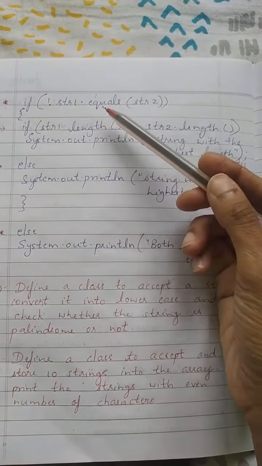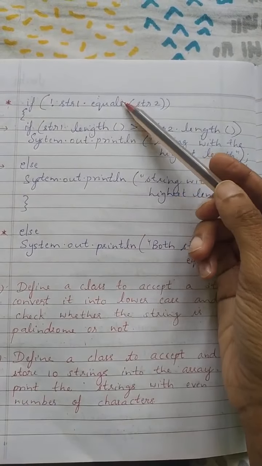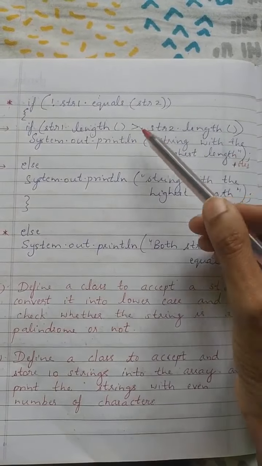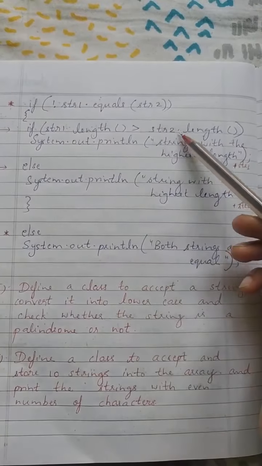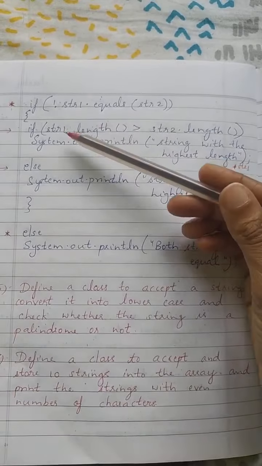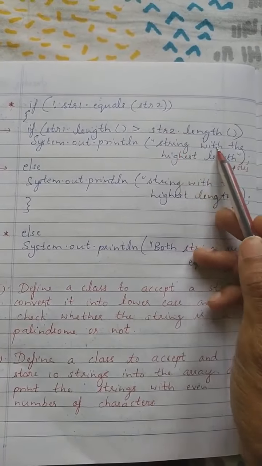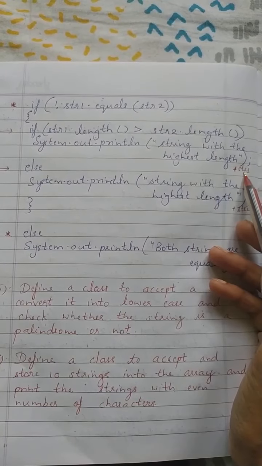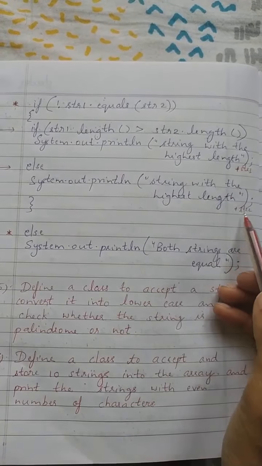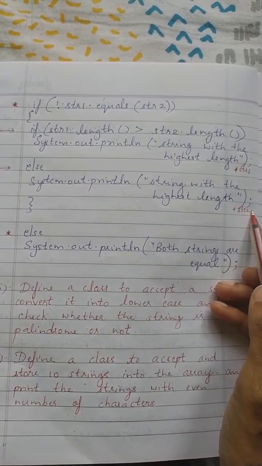So here I am checking both the strings are equal or not. If it is not equal, you have to check the length of both strings, and if string 1 is greater than string 2, you can print string with the highest length is string 1. Else you can print it is string 2.